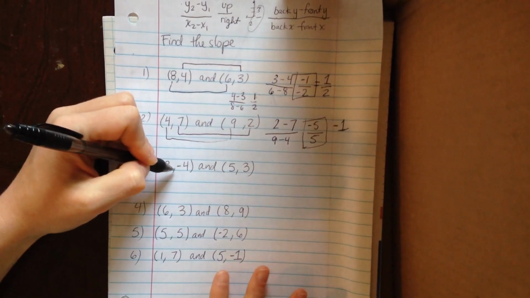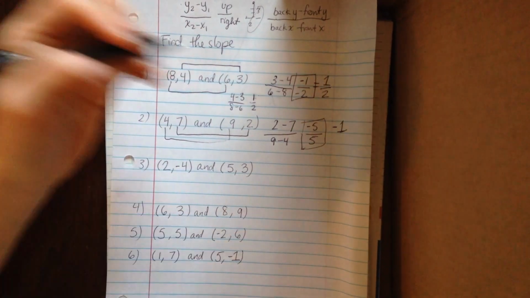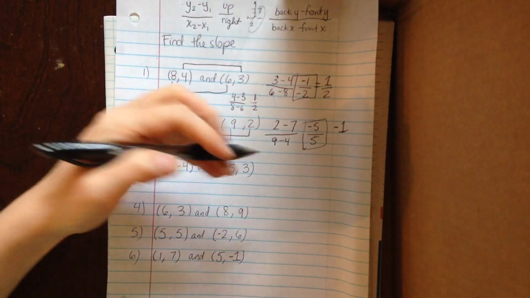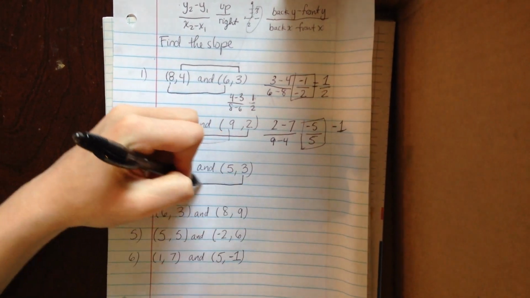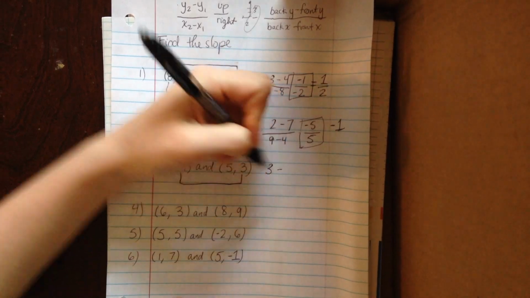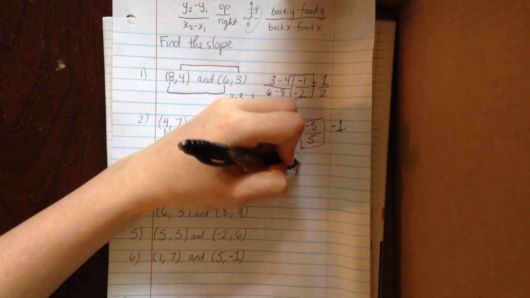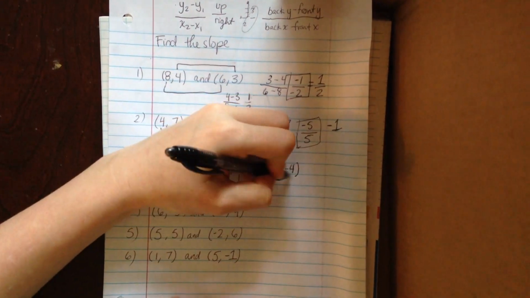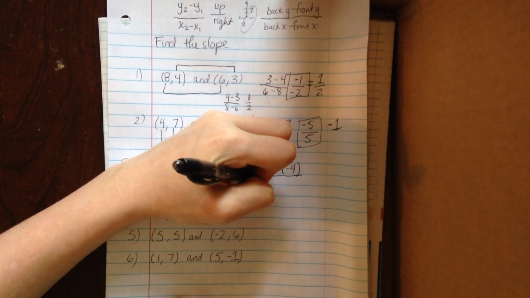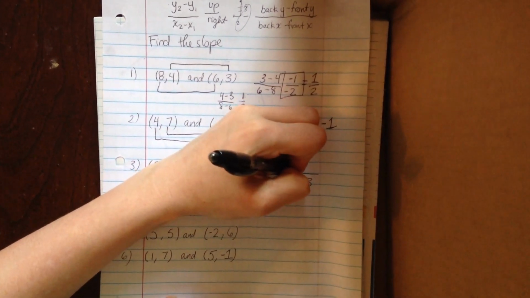Now we have (2, -4) and (5, 3) as our points. We're going to again do back y minus front y over back x minus front x. Our y's are 3 and -4. Notice when I write 3 minus, I can't write 3 minus 4. I have to write 3 minus -4. So we're going to need a parentheses there. Then our x is 5 minus 2. 5 minus 2 is 3.